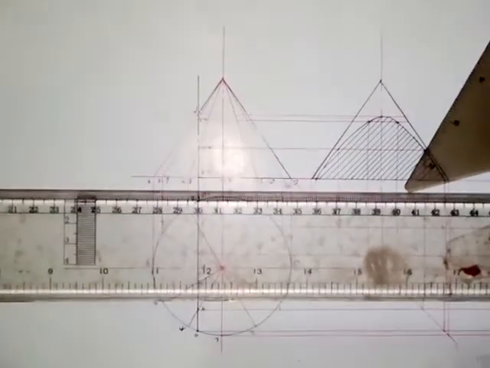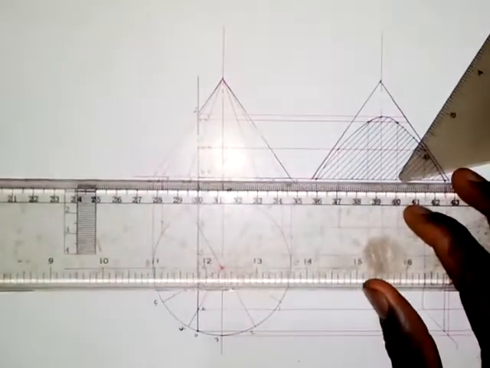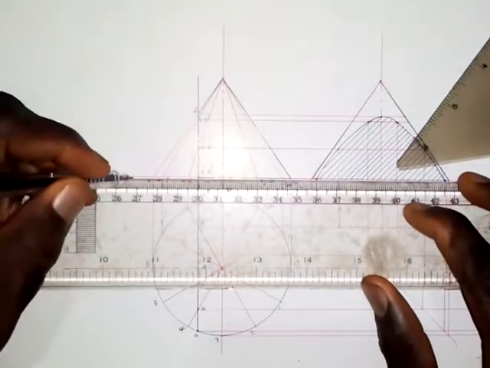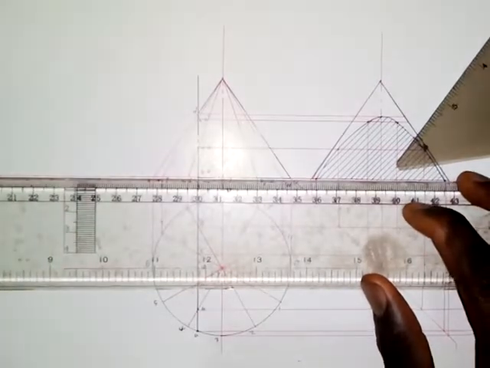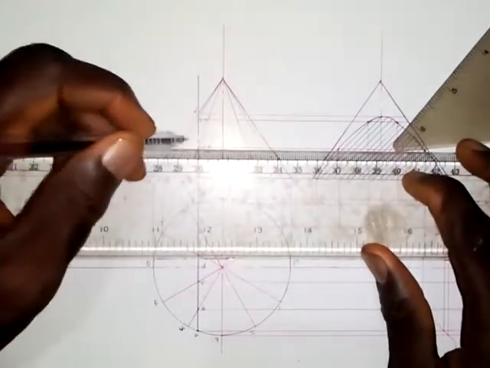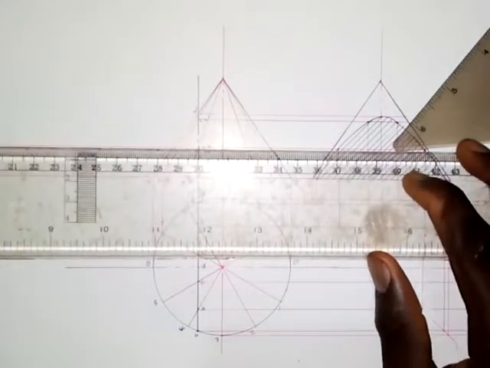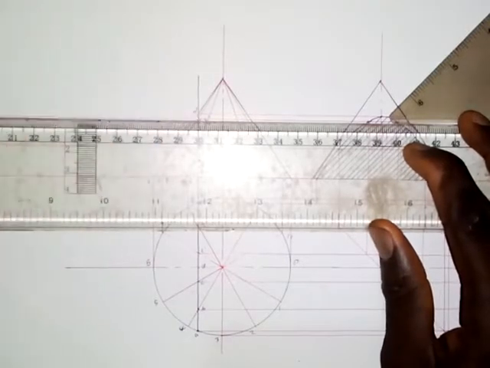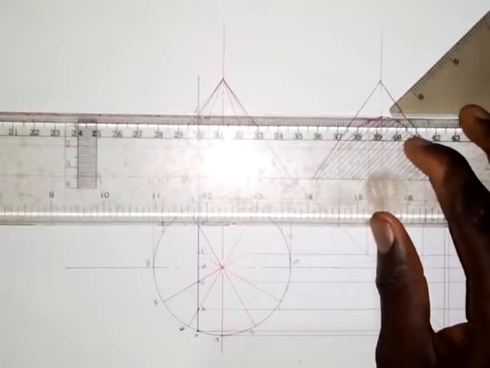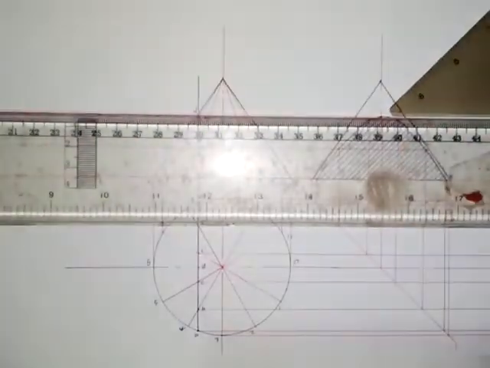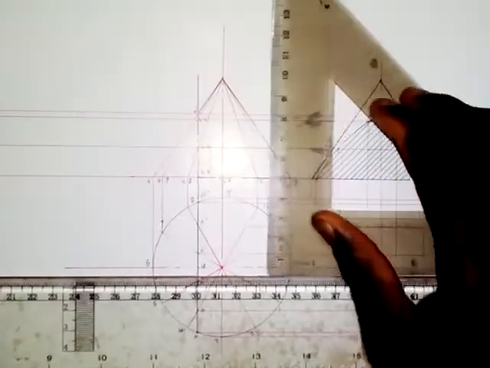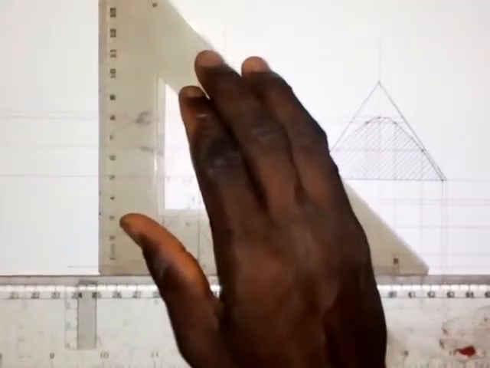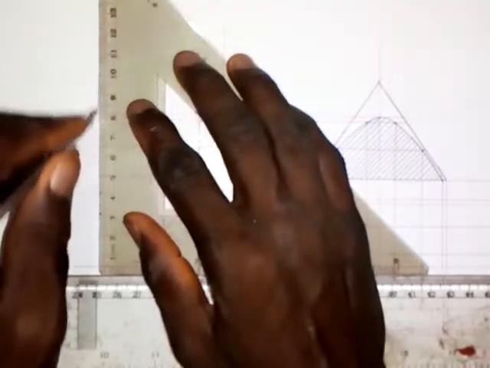So this is what we are going to do. We draw this horizontal line, and also here we have to draw a horizontal line, and here also, and here. What we want to produce here is the true shape of the cut surface. So I will move away from here, and then draw a vertical line here like this.